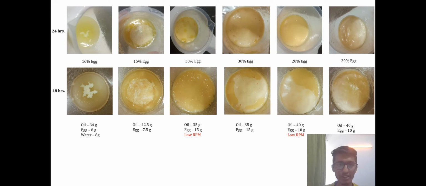The third sample contains a very high percentage of egg, which is around 30%, and this third sample is made at a lower RPM of 19,000, and the fourth sample also contains a similar composition, but this sample has been formed at a bit higher RPM of 23,000, and it also took less time to form as compared to the third one.